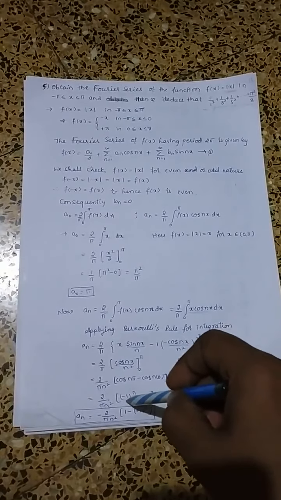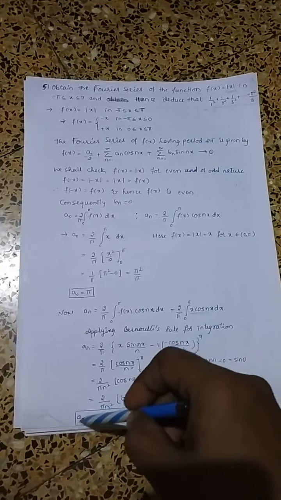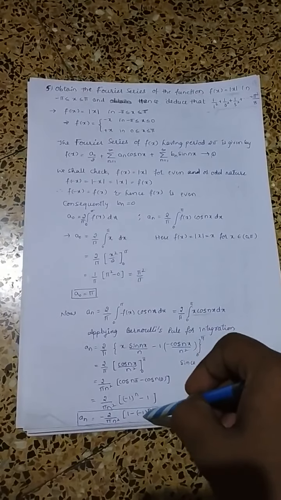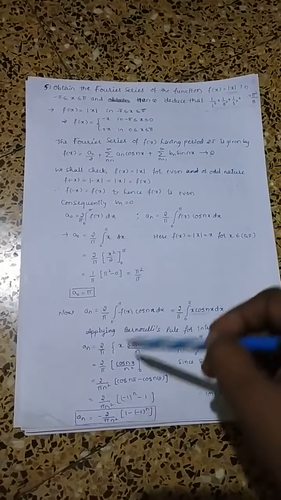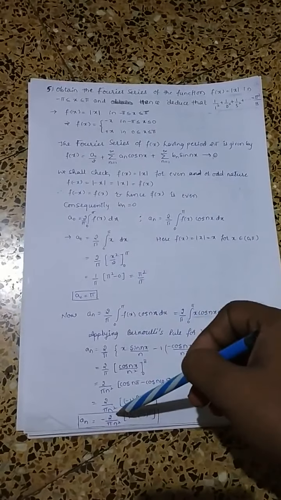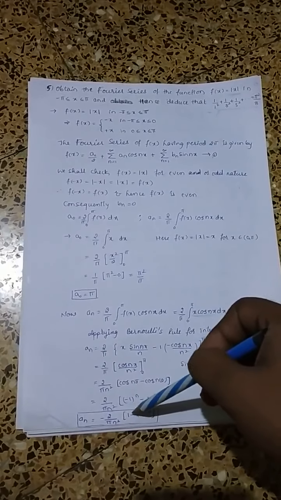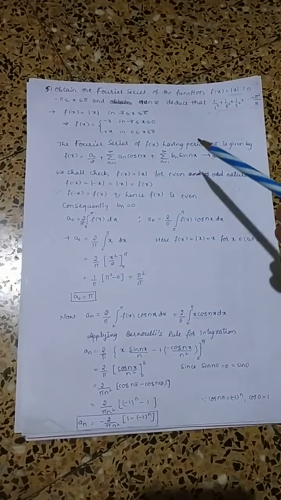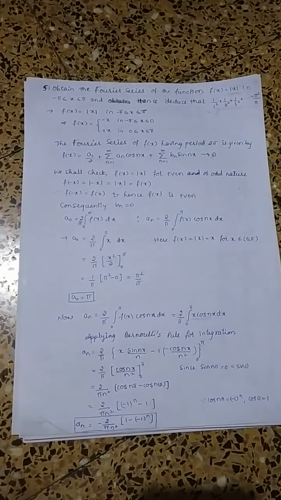Taking minus 1 common from this bracket, we have an is equals to minus 2 by pi n square into bracket 1 minus of minus 1 raised to n. Therefore, we have the values a0 is equals to pi, an is equals to minus 2 by pi n square into bracket 1 minus of minus 1 raised to n, and bn is equals to 0. Substituting these values in the equation, we will get the Fourier series.